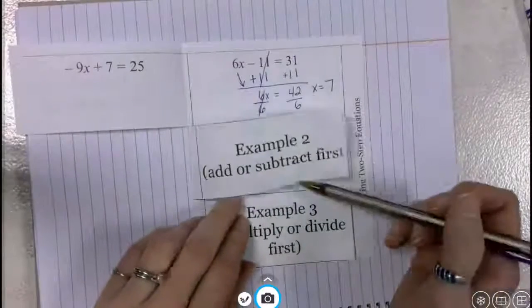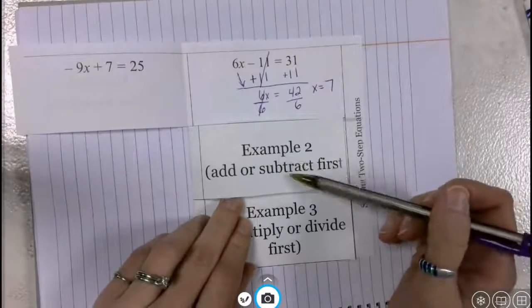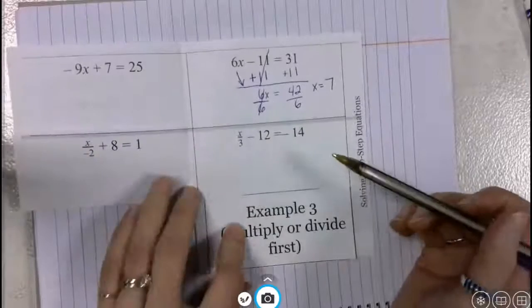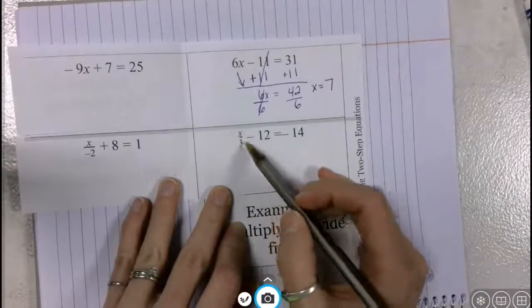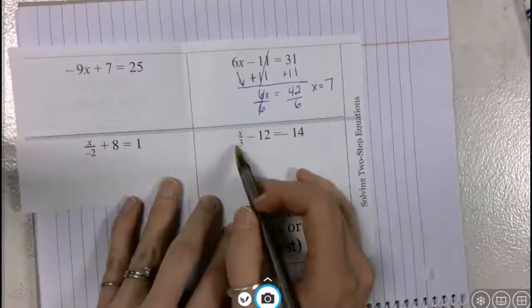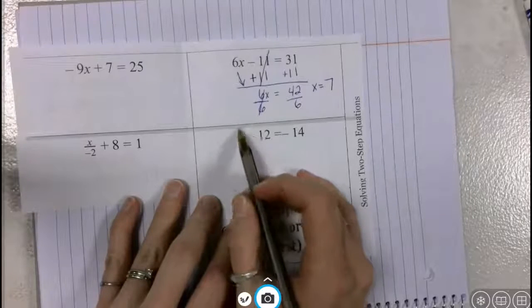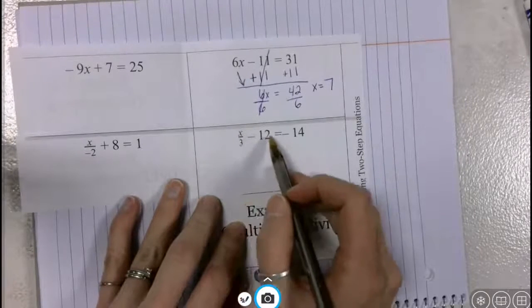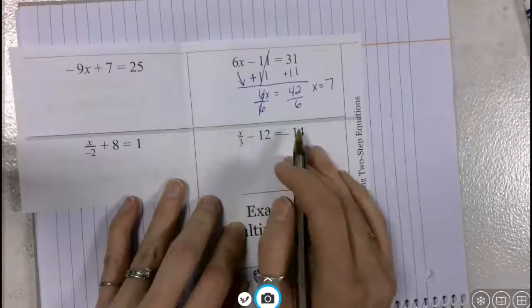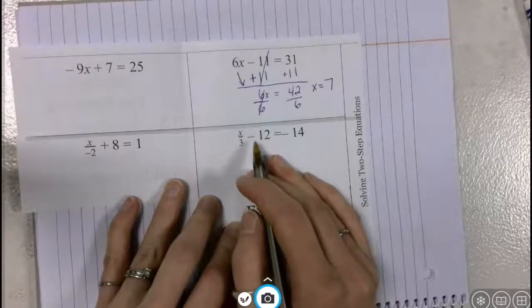So there's our first example. So the next example is we're going to add or subtract first. And you'll see the difference here is I have a fraction. But where the fraction is really matters because it's all by itself, right? And this 12 is happening after the fraction, or even before the fraction, but it's not part of the fraction.